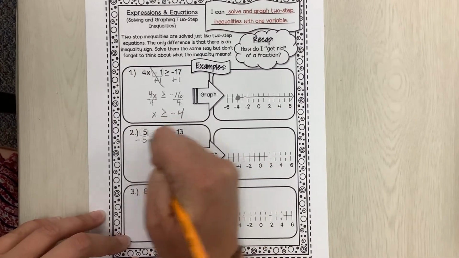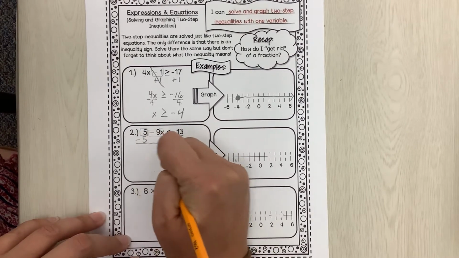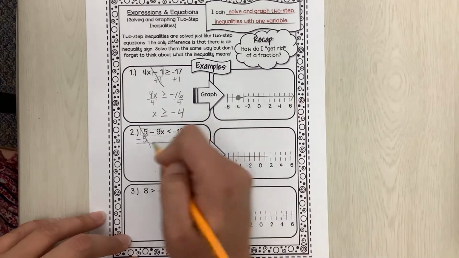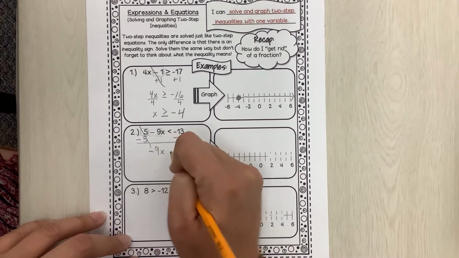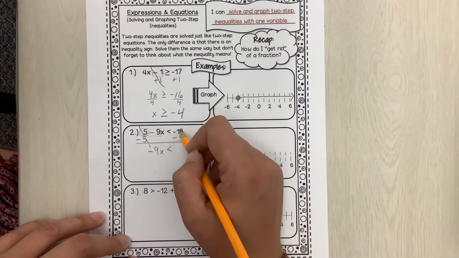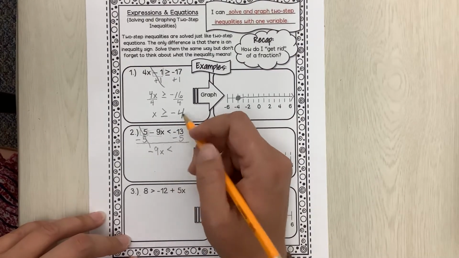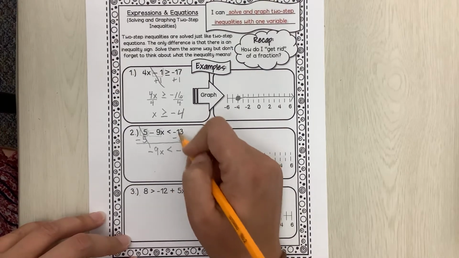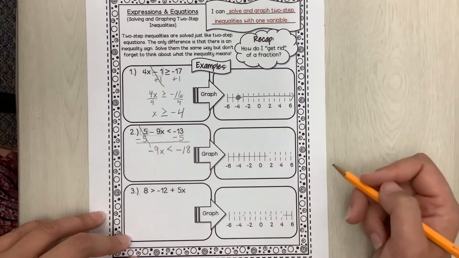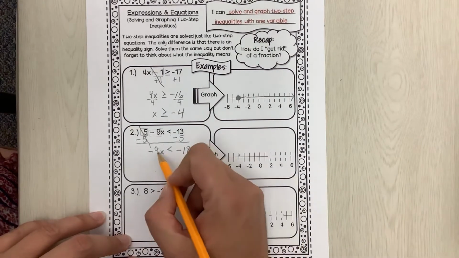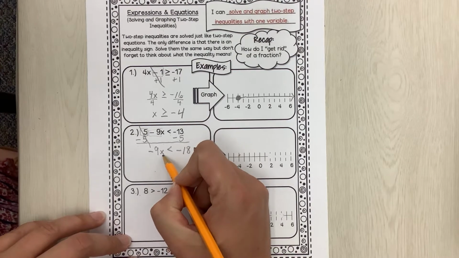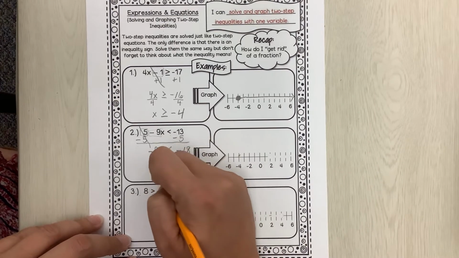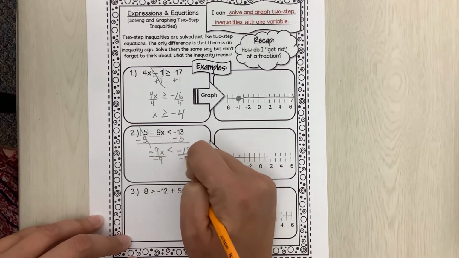Well, negative 5. So I'm going to do a minus 5 on both sides, because 5 minus 5 is 0, so that's gone. All that's left is the negative 9x is less than, and what's negative 13 minus 5? Well, we keep the sign negative and we add them together. So negative 18. Okay, now the second step is to get that coefficient away from our variable. So if it's multiplying by negative 9, we're going to divide by negative 9.